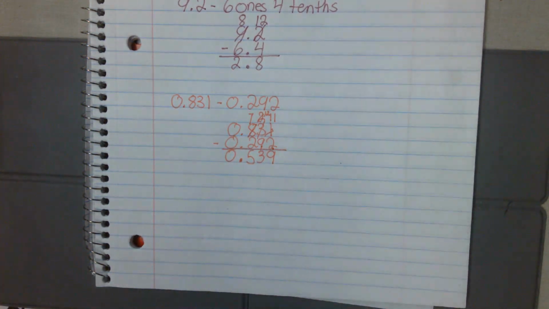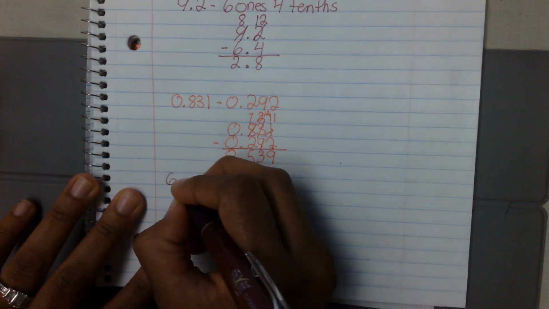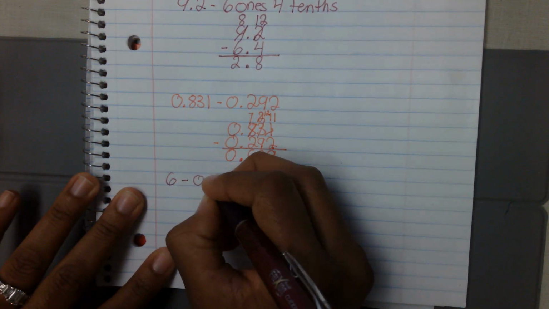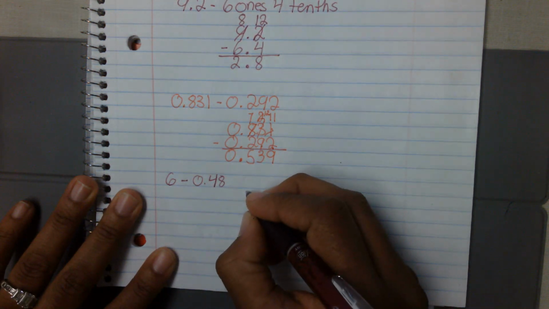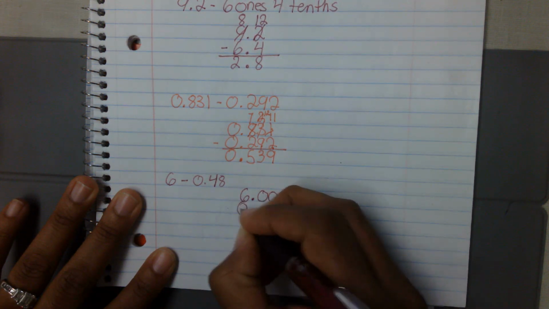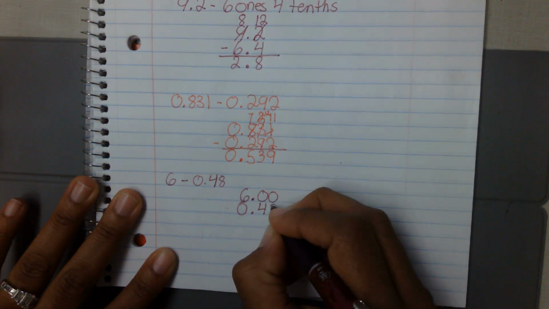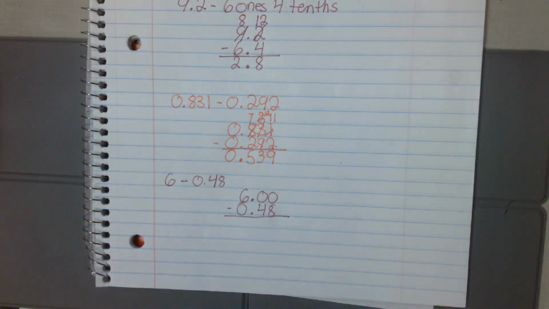Okay, let's try one more where you have to practice lining up your decimals. So we'll say I had 6 minus 48 hundredths, right? So I'm going to put 6, remember, 6 decimal 0, 0, and 0.48. You have to remember that you can add that there. So I'm going to show you on the place value chart how to do that.